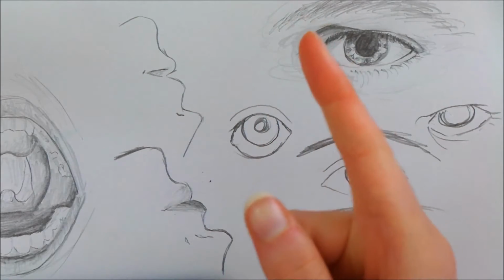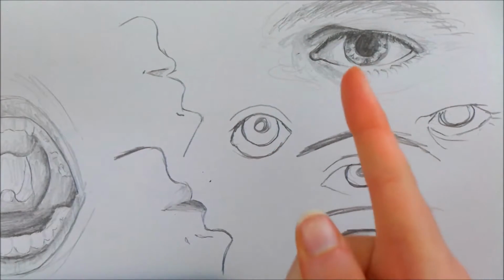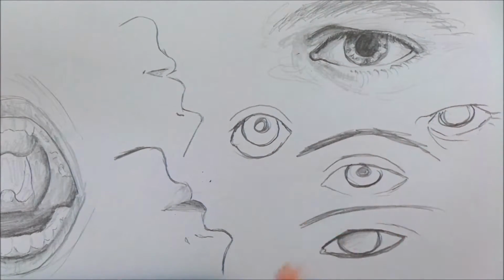The cartoons that told you that girls have longer eyelashes than boys, those cartoons are lying to you, because if I know anything, it's that boys' eyelashes are pretty much always better than girls' eyelashes.